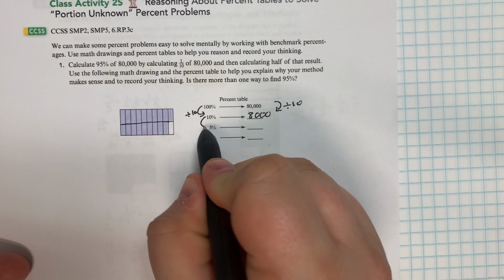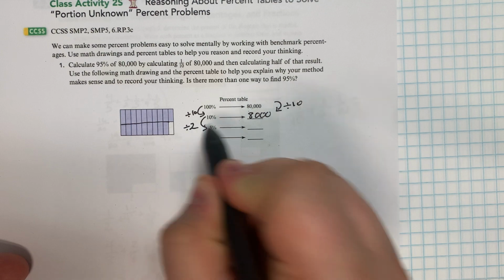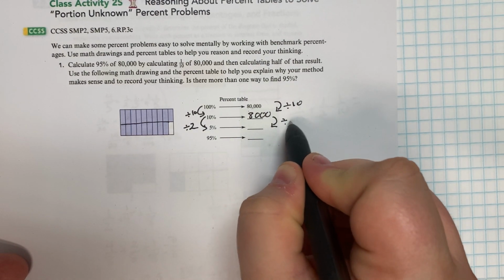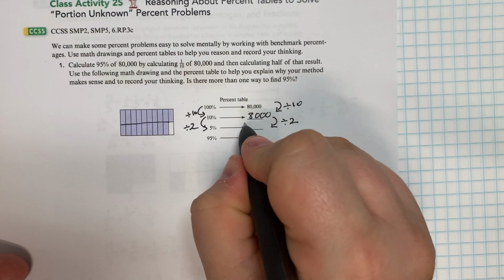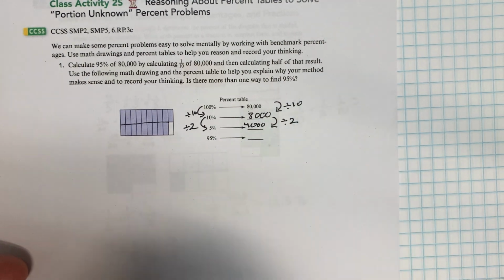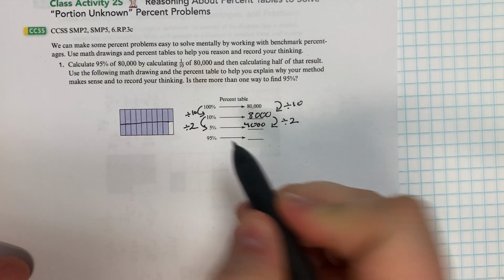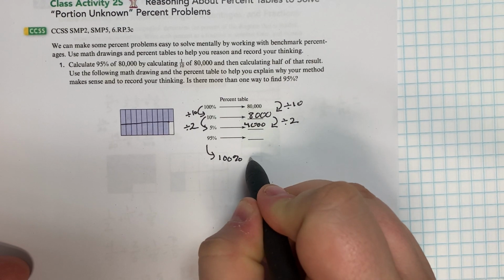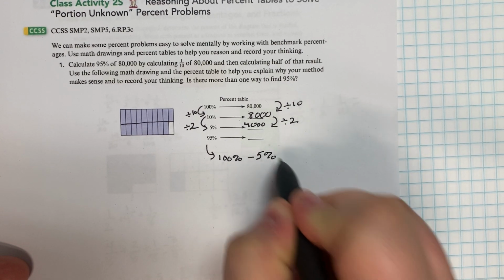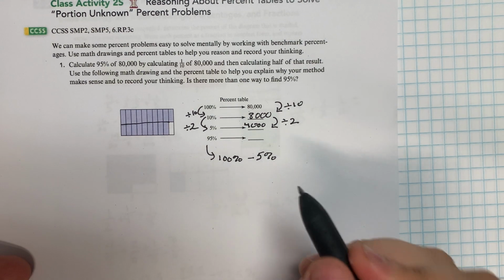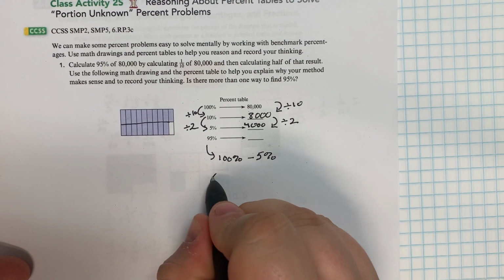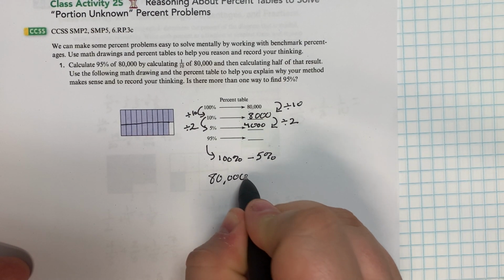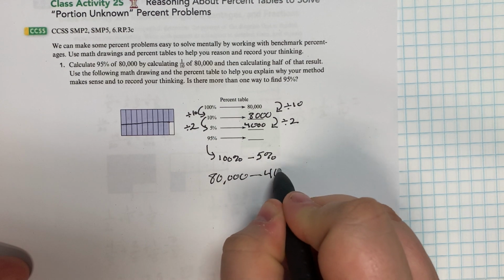And then to get from 10% to 5%, we can divide by 2. 4,000. And 95% is really just 100% minus 5%. So here we have 80,000 minus 4,000.